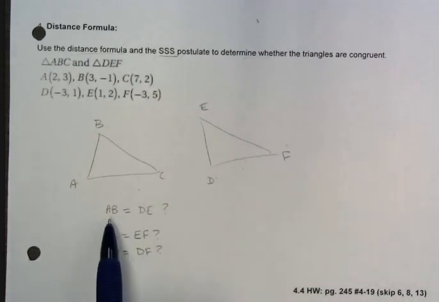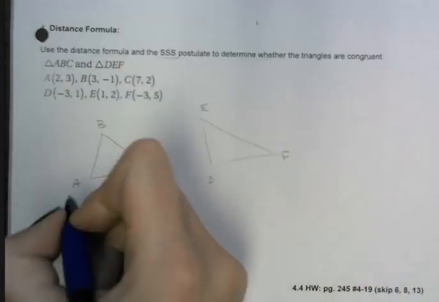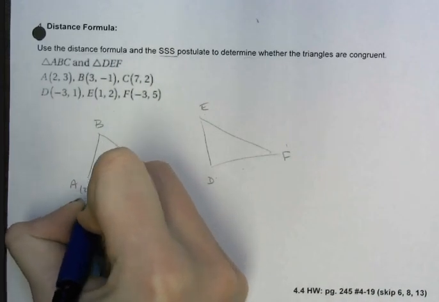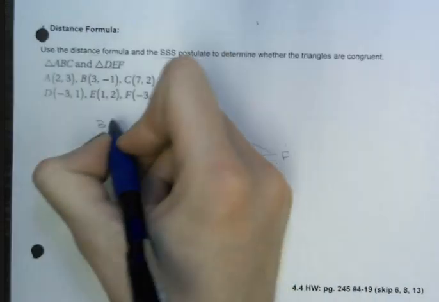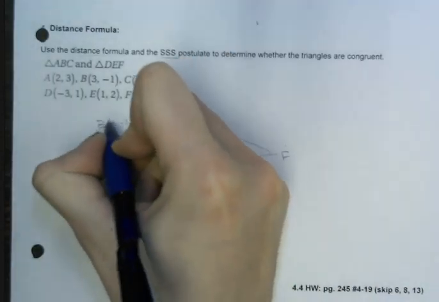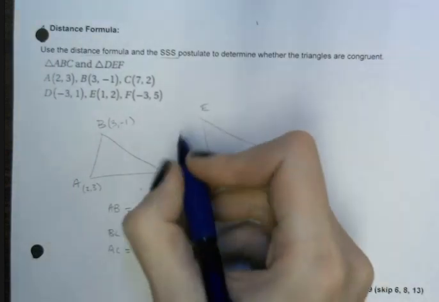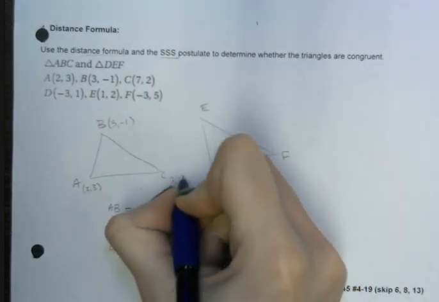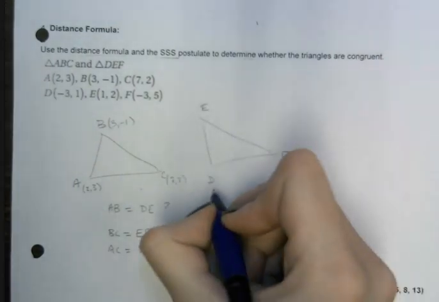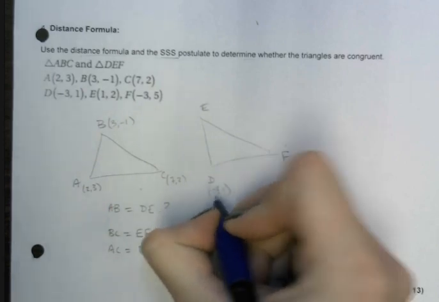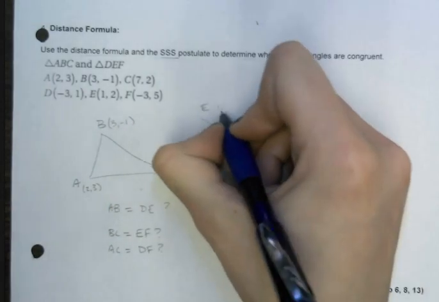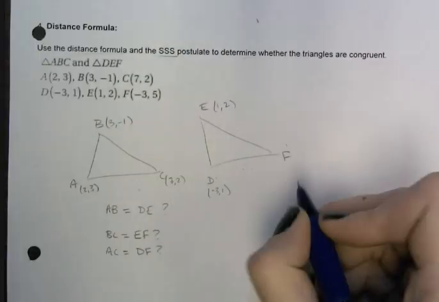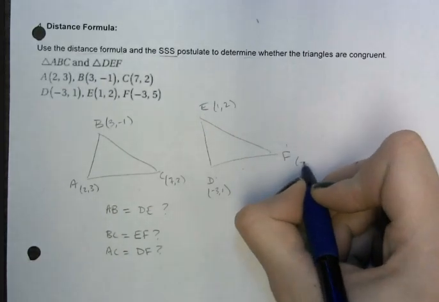So how do I determine if these are equal? Well, they did give me some coordinates. A is at 2, 3, B at 3, negative 1, C at 7, 2. D is at negative 3, 1. E at 1, 2. And F at negative 3, 5.